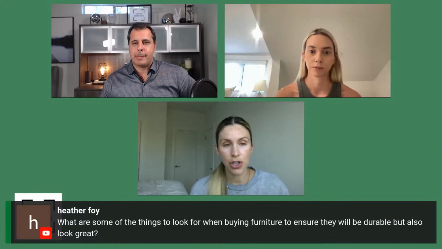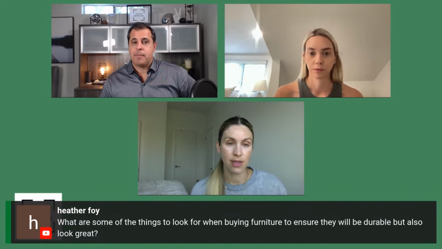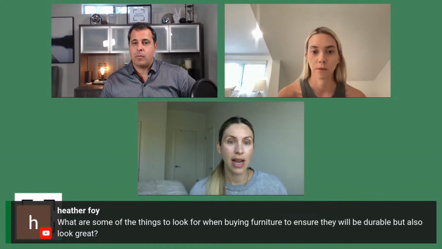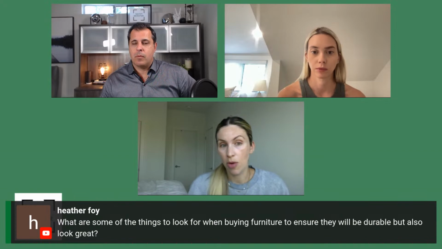As investors, you can focus on beds and couches and allocate more funds to those places because they get the most wear and tear, and they are also the more important items that require comfortability. When it comes to lamps and things like that, and rugs even, you don't necessarily have to spend an arm and a leg.